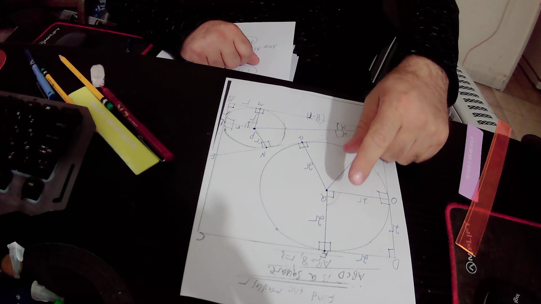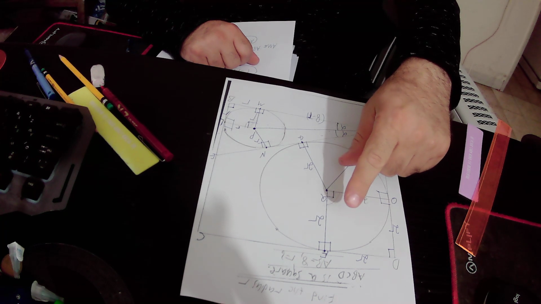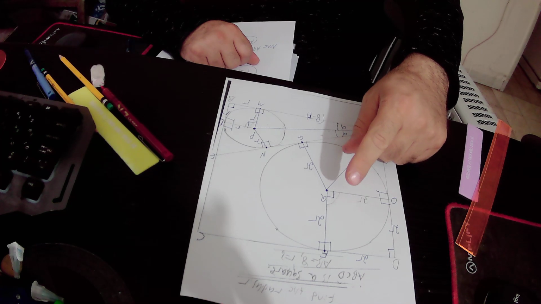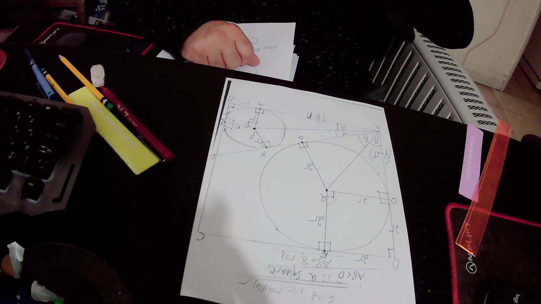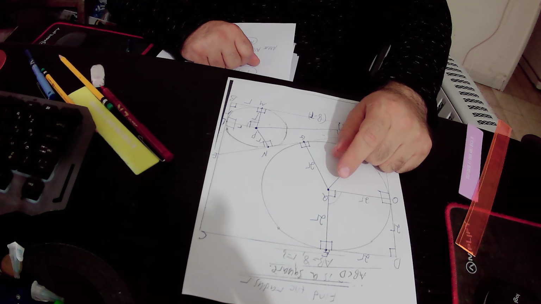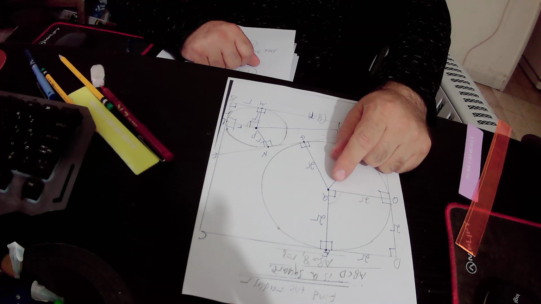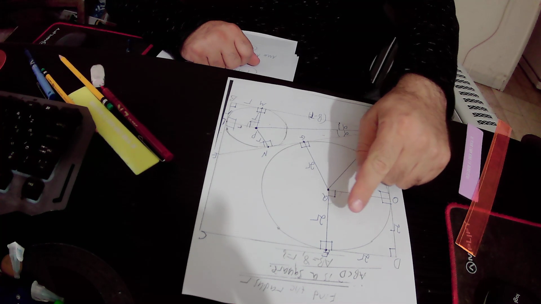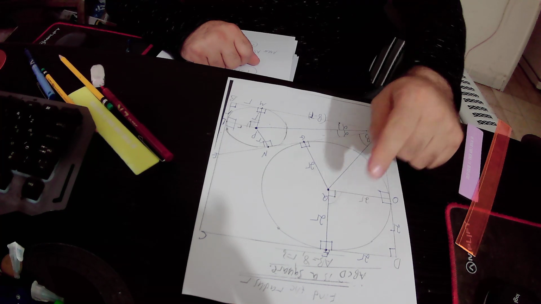We joined points Q and F by a straight line. QF is the radius of this big circle, because line segment QF starts from the center of this big circle, that is to say from point Q, and ends at point F, which is a point on the circle itself.